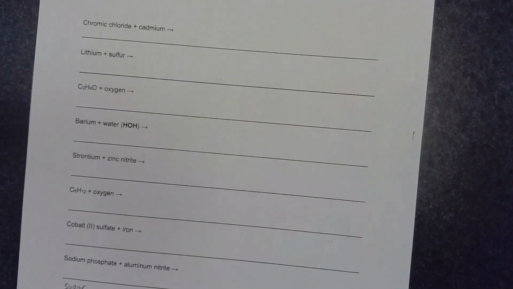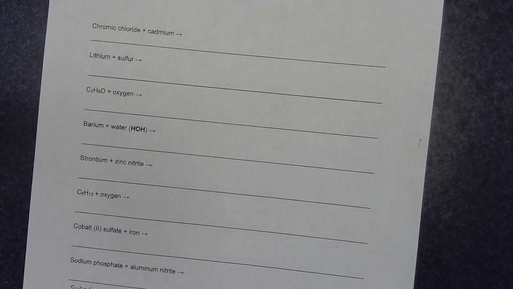Now, on these, we did not label the types for these. So I want you to go through right now, and I want you to label the type of reaction on these.